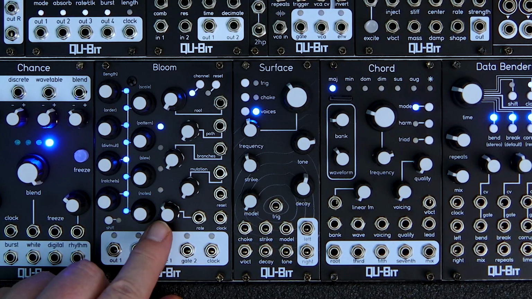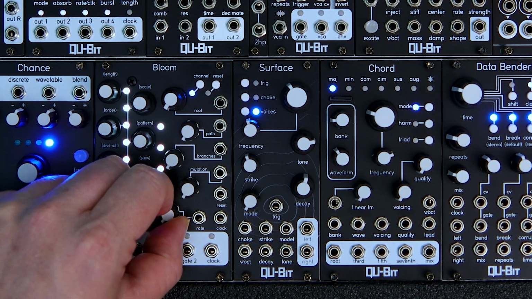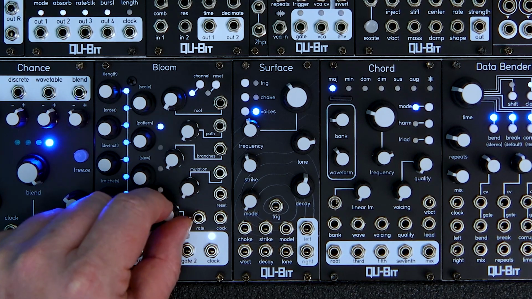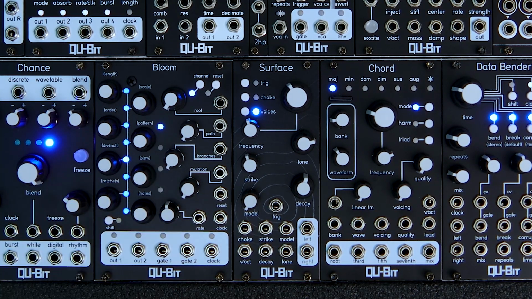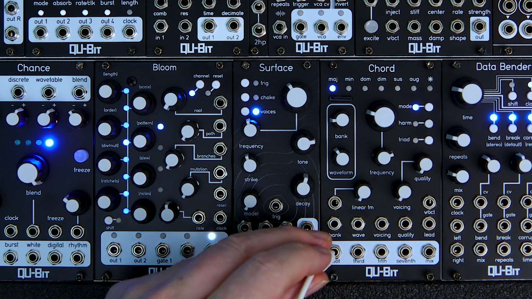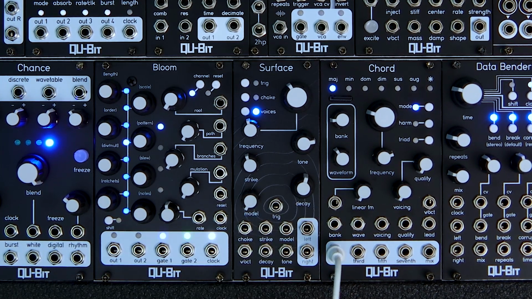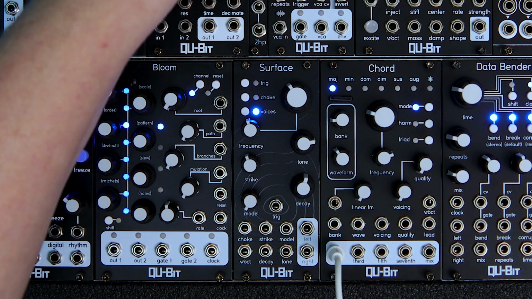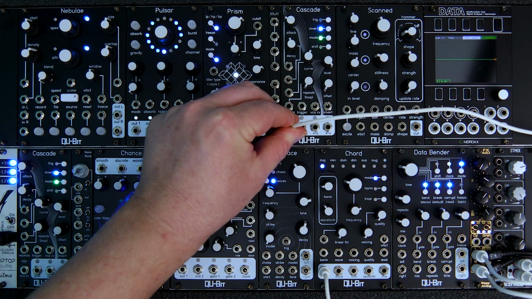I am going to use the internal clock. So the rate knob is our clock. All right, and let's patch up Chord first. Today I'm going to use Chord through VCA envelope. So I'm going to come out root. I'm going to go into VCA in there.